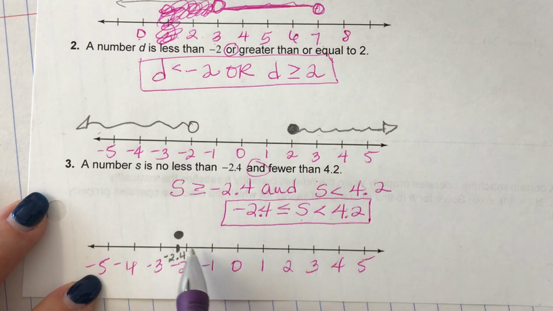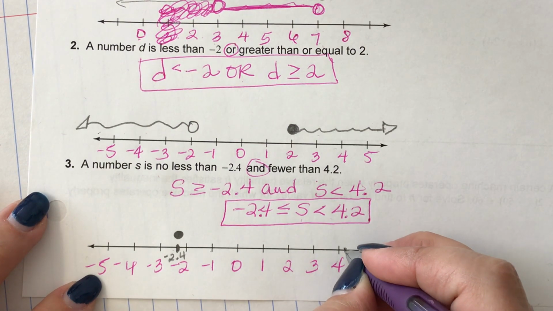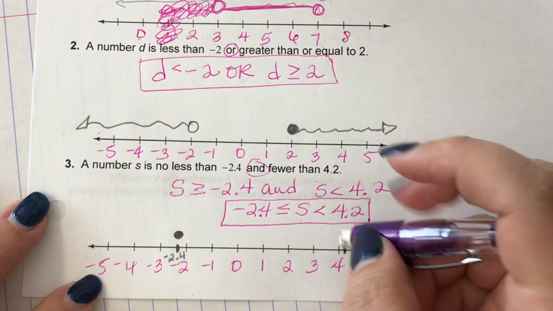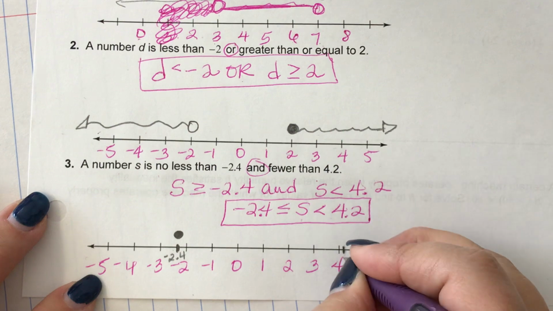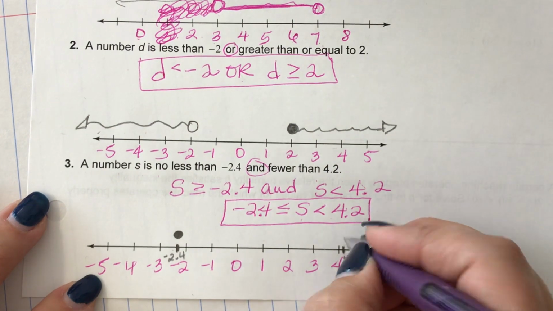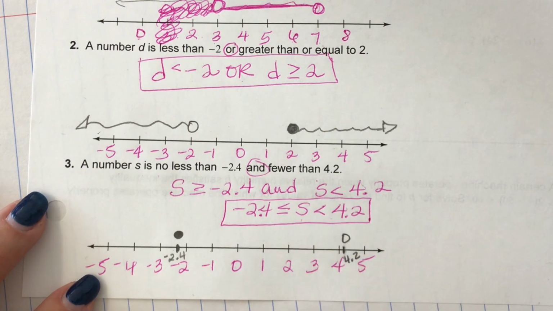Okay, and it also needs to be a number less than 4.2. So on this side, I might eyeball more or less where that 4.2 might land, and that is okay. So if I eyeball that 4.2 to be about right there, I'm going to have my circle. This one's open. So this needs to be fewer than. It doesn't say fewer than or equal.